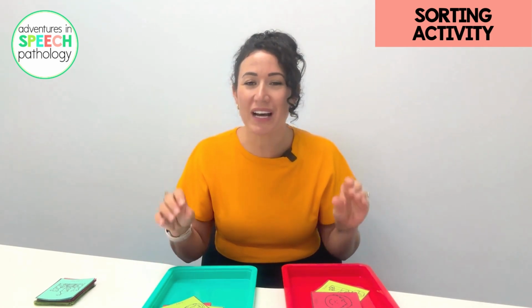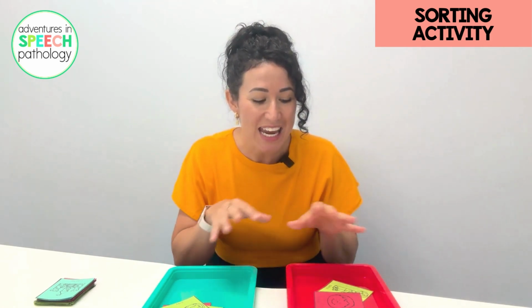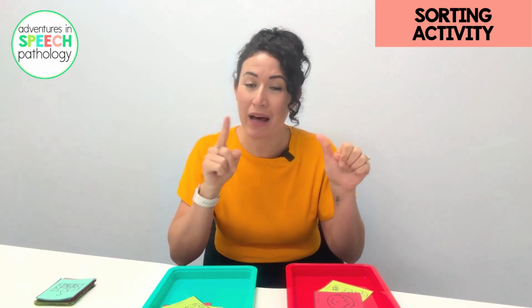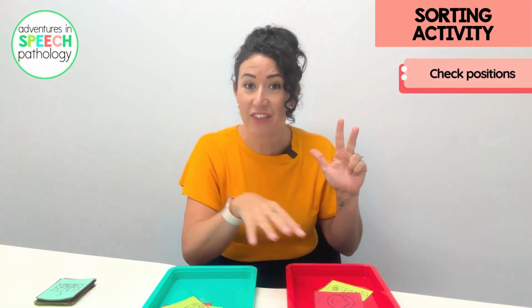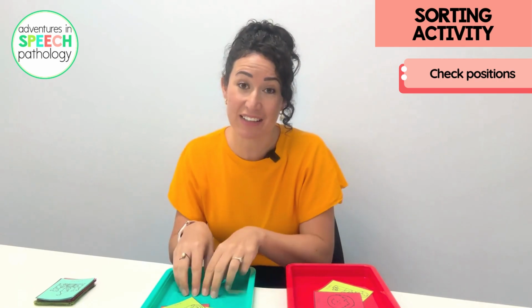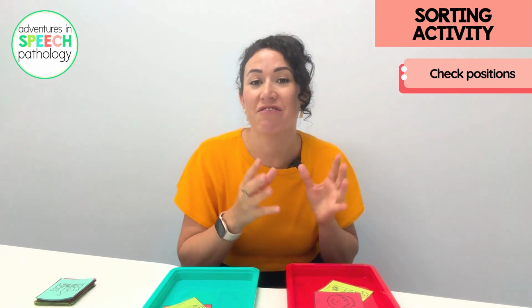So sorting your cards is a fantastic idea. If you are going to sort, I want you to think about looking at, is there a position, initial, medial, or final position, that the child finds easier and clearer to say? And I want you to look at vowels.